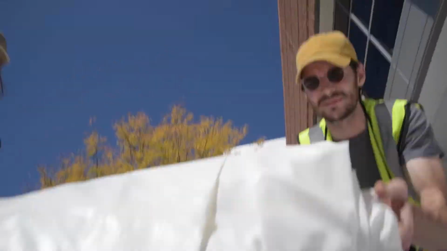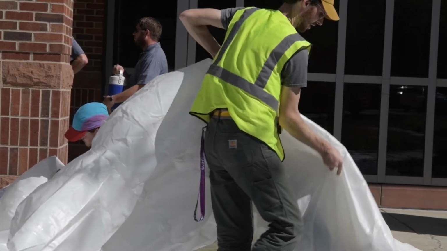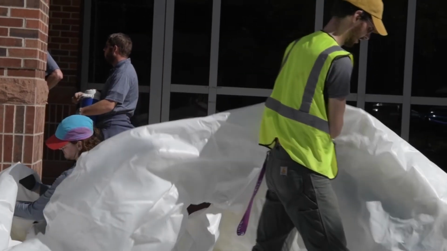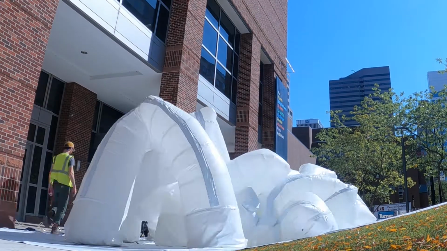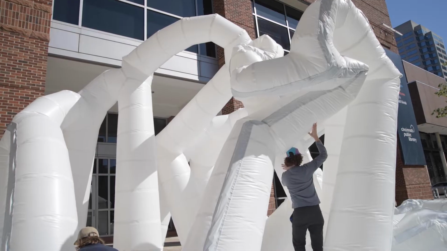The first install day went well. We worked with the building to try and turn off some of the lights. You know, there's always those little things that you never can anticipate with events that need to be dealt with in the days before.